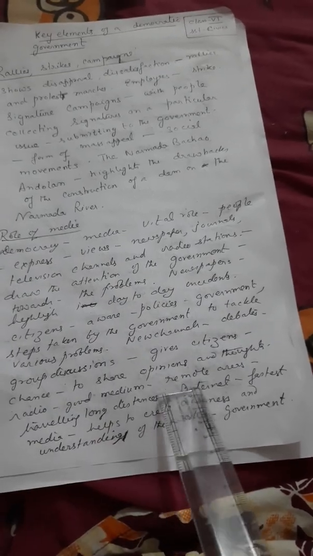Radio is also a very good medium, even in remote areas. There are very remote areas in the villages where they do not have television. So through radio, they are able to know what is happening in the world, whether any new government policies were made, or whether the government has found any solutions to problems. They see these things on the radio, and the radio can travel long distances. Internet is the fastest media. It helps to create awareness and understanding of the works of the government.